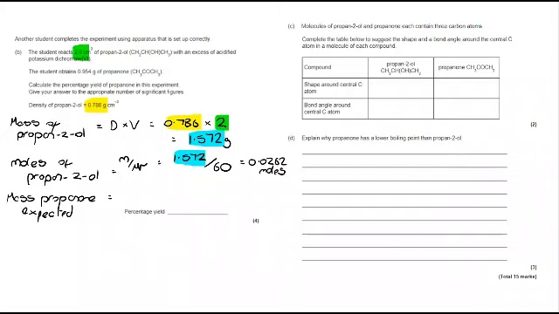And we can look at the expected mass of propanone. For this, we are going to take n times Mr. My number of moles is 0.0262. For this, we've got to appreciate that it's a 1-to-1 mole ratio of propan-2-ol to propanone. This time we're multiplying by the Mr of propanone, which is 58 rather than 60. And that takes us to a value of 1.52 grams. So that's how much we should have made if everything had gone exactly as the theory tells us.